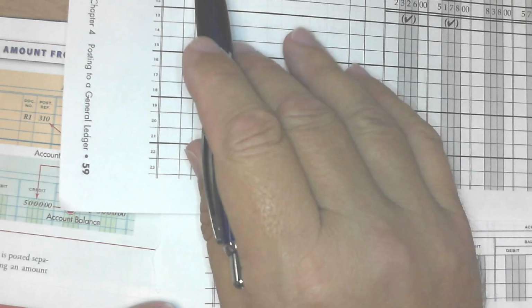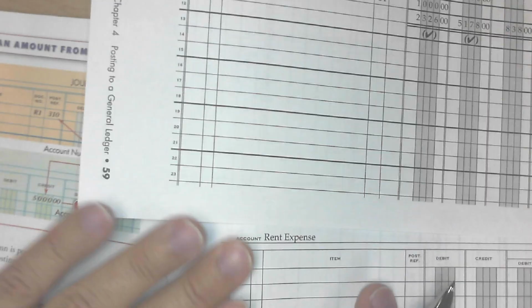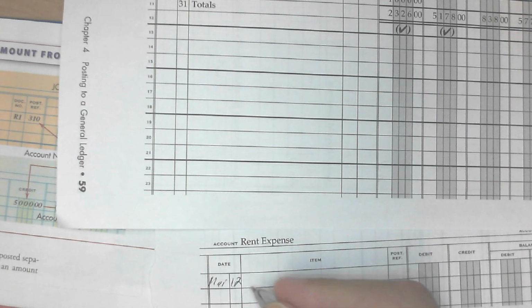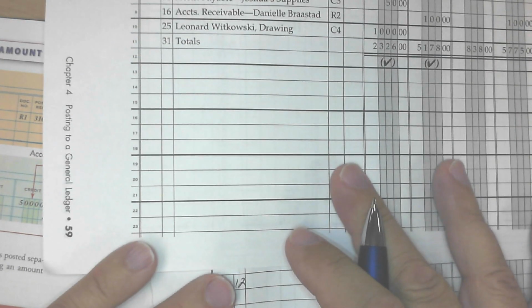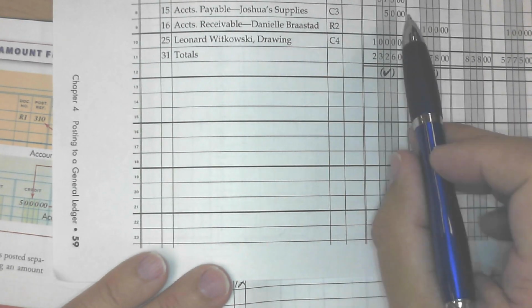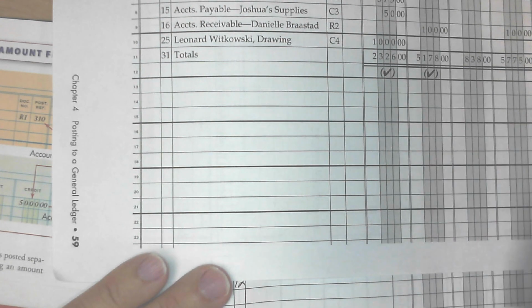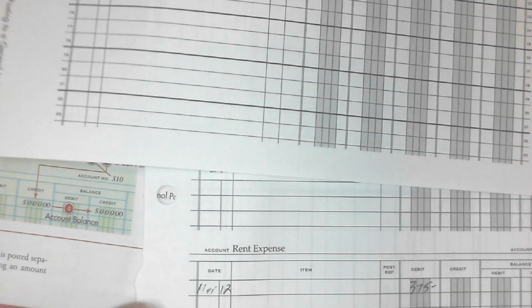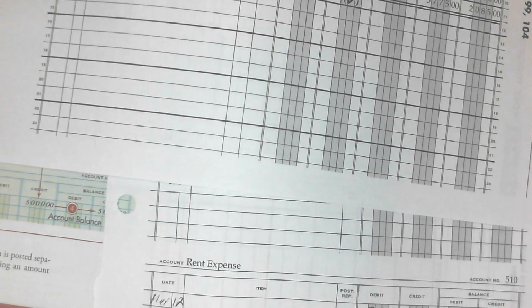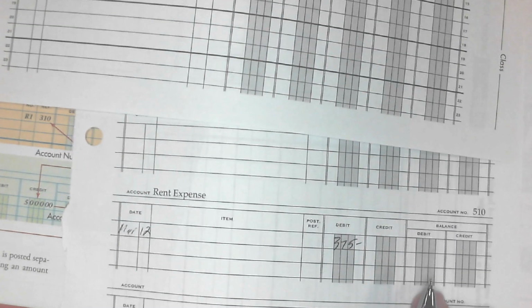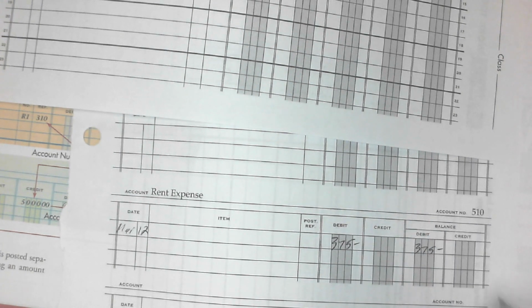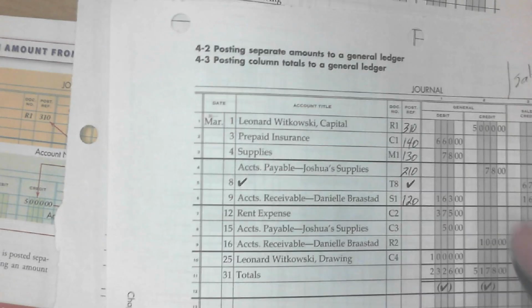So the rent's on March 12th. Now it was a $375 debit. So our new balance there is $375. Their account number is 510.